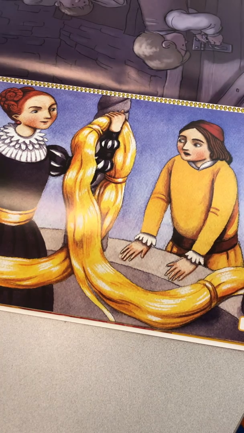Later that day, when evening fell, the prince came and called out, "Rapunzel, Rapunzel, let down your hair." The witch lowered the cut-off hair, and the prince climbed up. Ooh. Uh-oh. He's not going to find Rapunzel up there. Who's he going to find, kids?